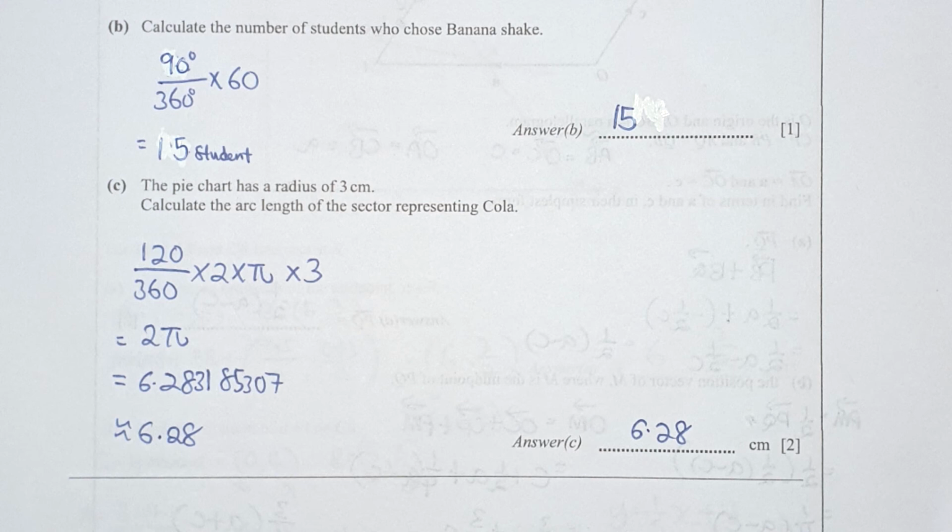So section B, they are referring to banana shake students. So I took 90 divided by 360 times 60 students. So you get your results as 15.